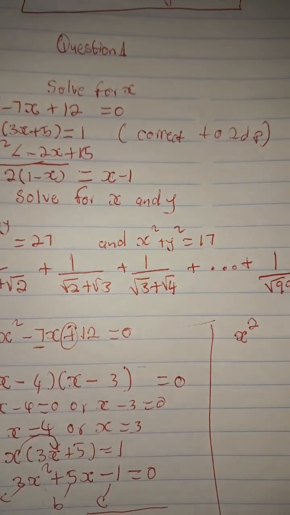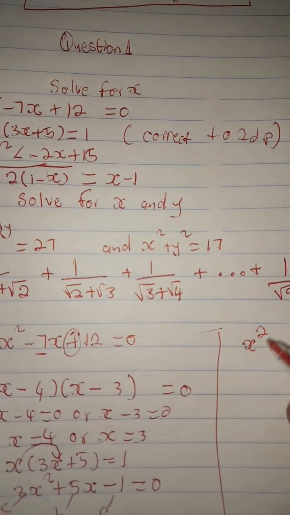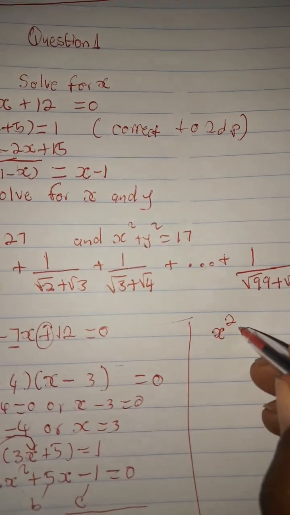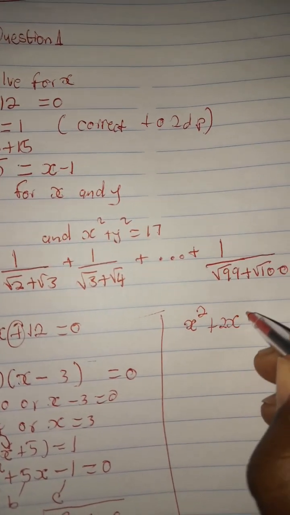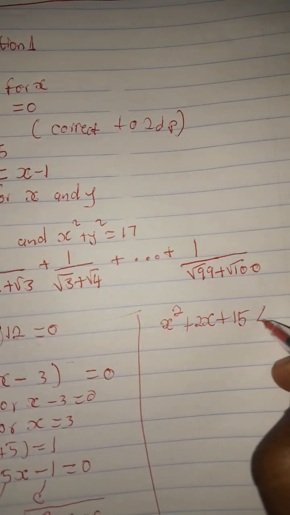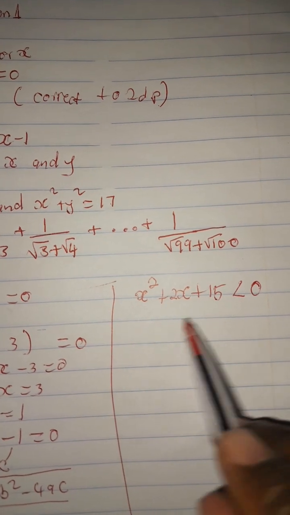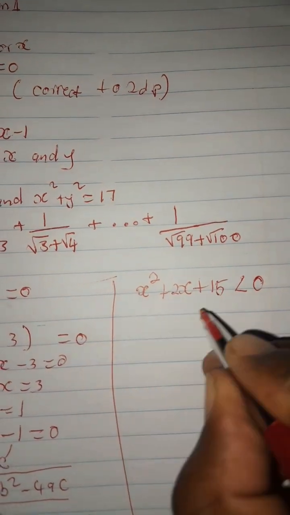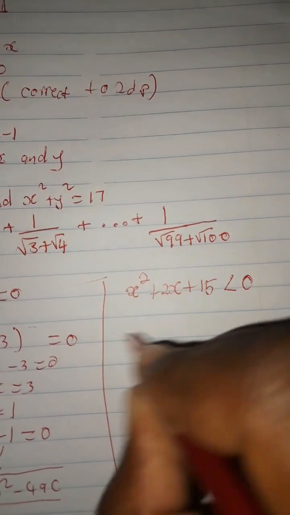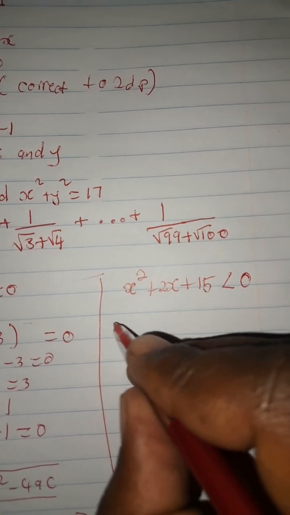So we take negative 2x squared, negative 2x plus 15 to the right hand side. So it will become positive 2x plus 15 is lesser than 0. Actually, we are looking where this graph is below, right? So we're looking at the x values where this graph, which is a quadratic function, is below.